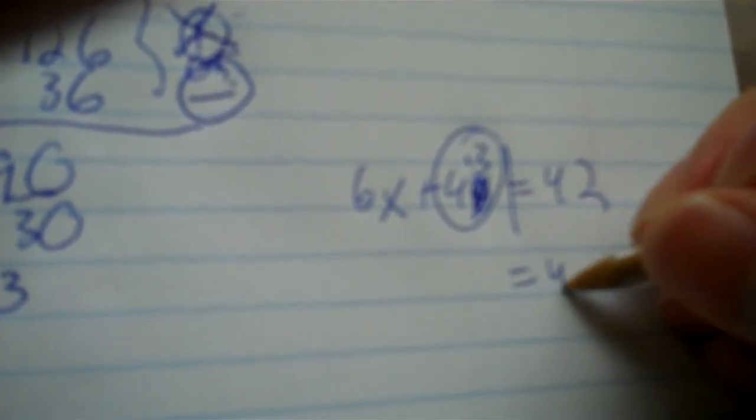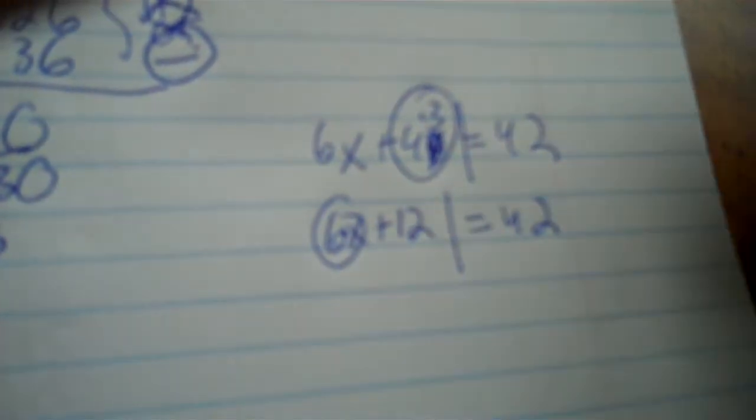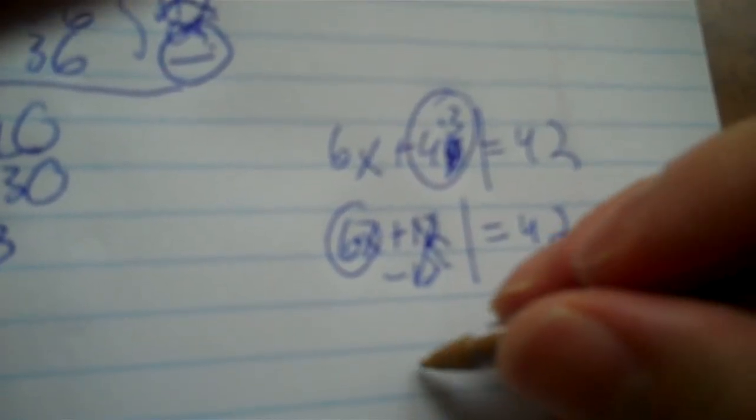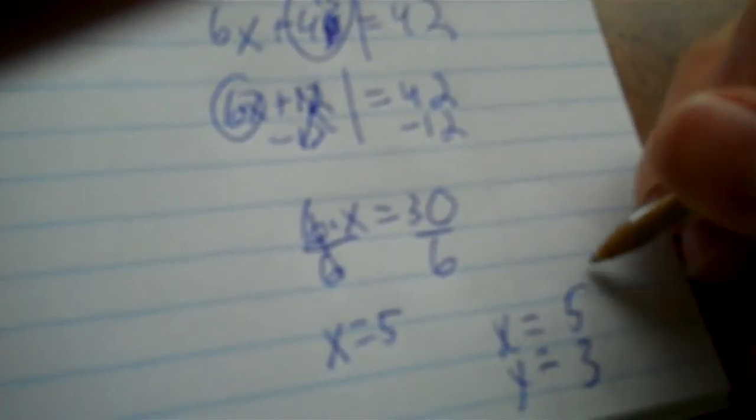Okay, use your top equation. 6x plus 4y equals 42. Okay, so the y is 3. So we want to replace a y with 3. So 4 times 3 is 12. Okay. Wall goes up, dot circle, minus 12, minus 12. 42 minus 12 is 30, so 6 dot x equals 30. Then divide by 6, and that's 5. Okay, so 5 and 3.